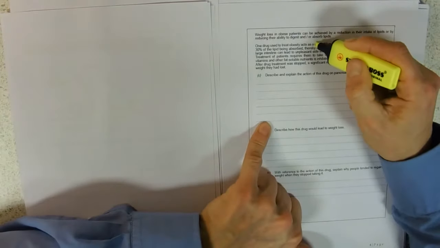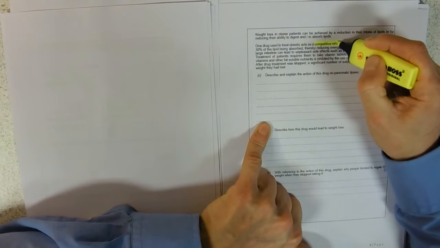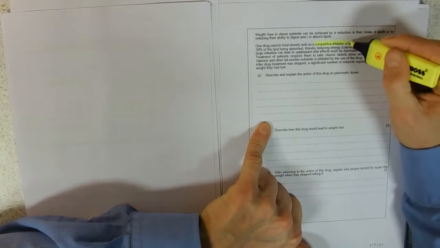And we have a competitive inhibitor of lipase. So inhibitor of lipase. And remember what the lipase does. The lipase, as the enzyme, breaks down the lipid. And so we get less lipid being absorbed.